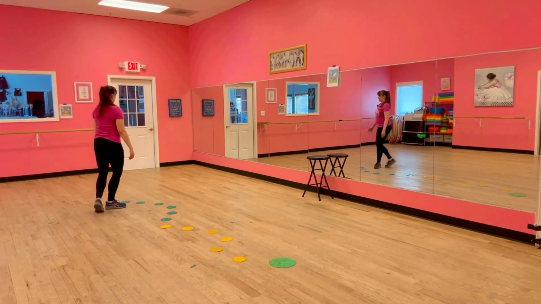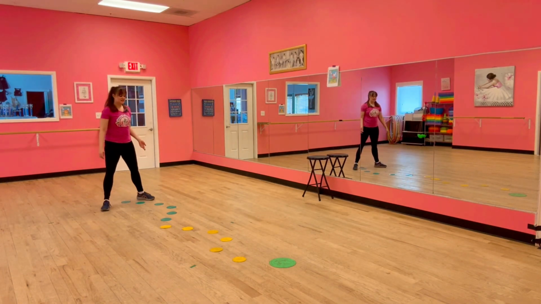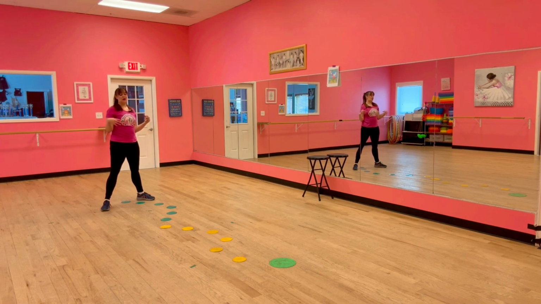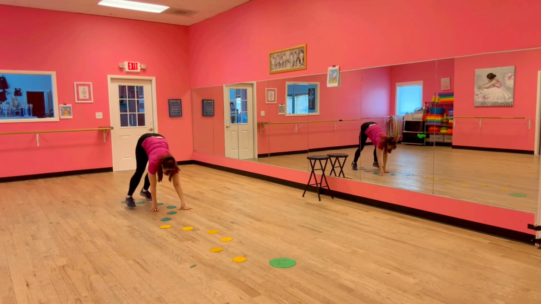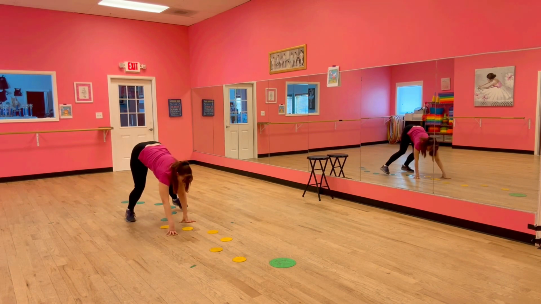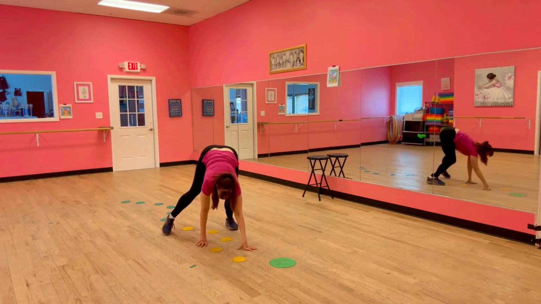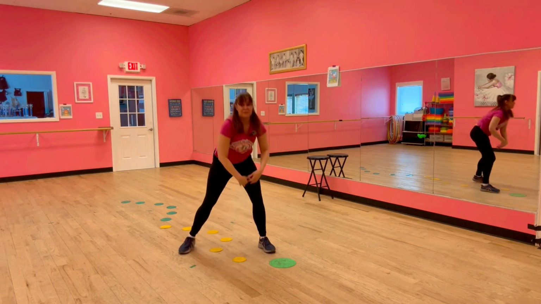And depending on what your dance concept is, let's say your dance concept today is teaching the dance concept of body shapes, and you want to be a curvy caterpillar, you could crawl along the curvy caterpillar. Maybe that's an option.